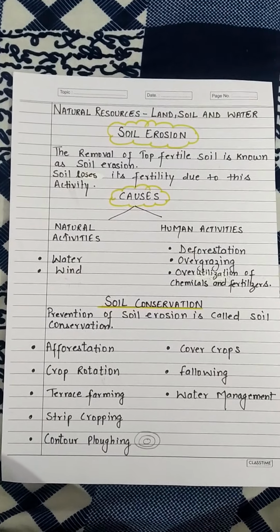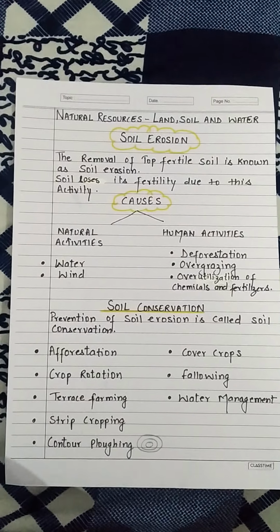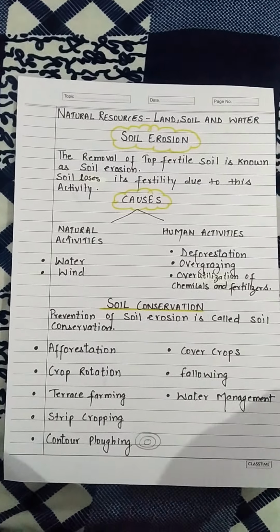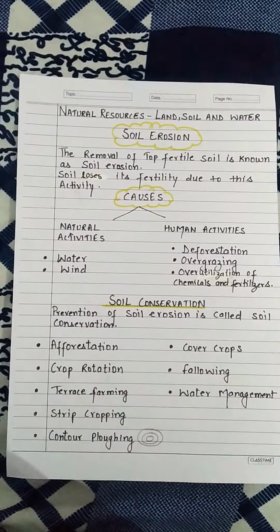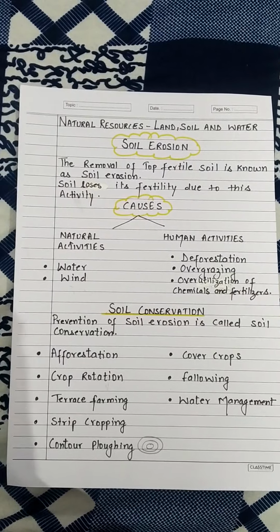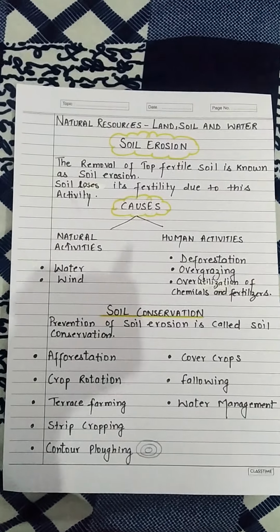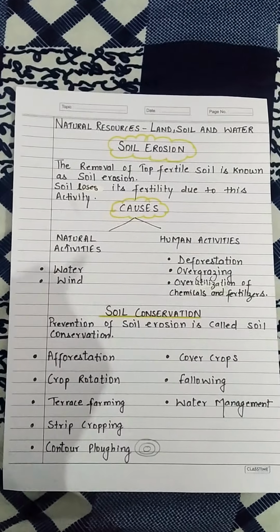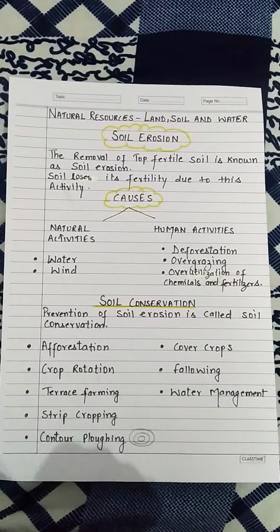The first very important method is afforestation. It is the best way to conserve soil. Rows of trees could be planted as barriers to protect the soil. By this, the roots of the trees hold the soil together, and hence protect it from soil erosion.